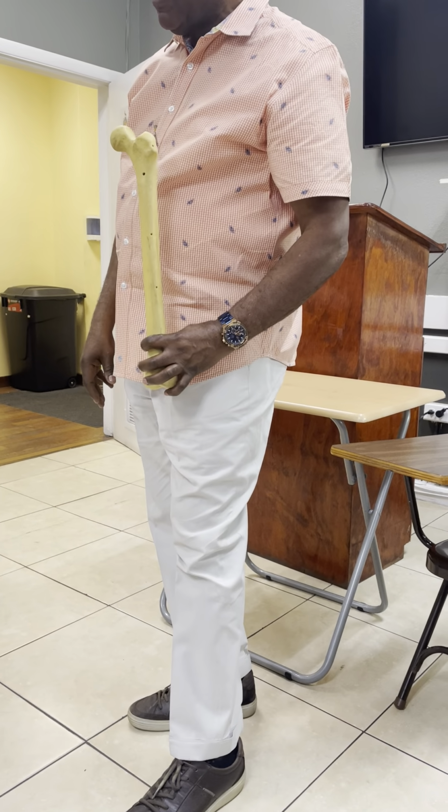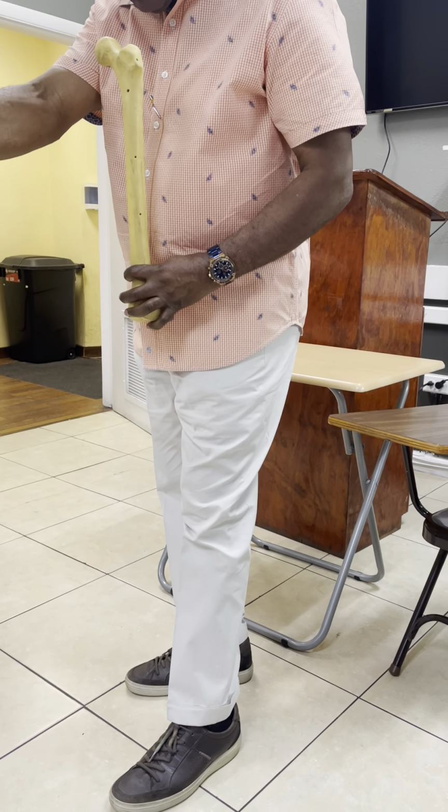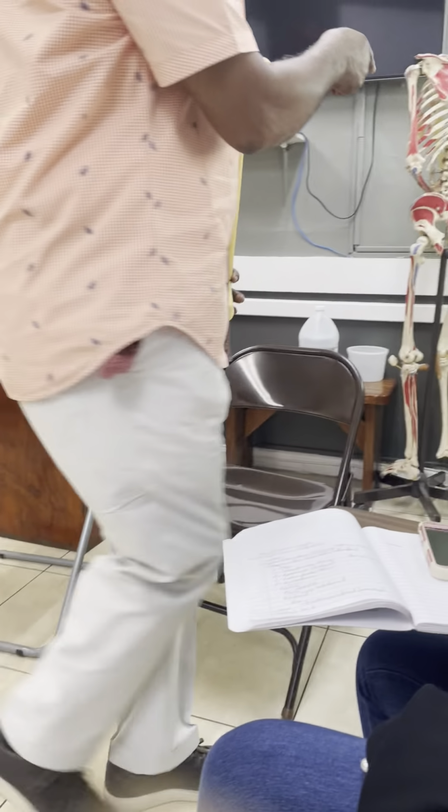If this is the left femur, what is over there? What is over here? So this is lateral, right? This must be medial. What is in front here? That must be anterior, and this must be posterior, right? So where is the greater trochanter? That's so straightforward. It's articulated in front of you here.